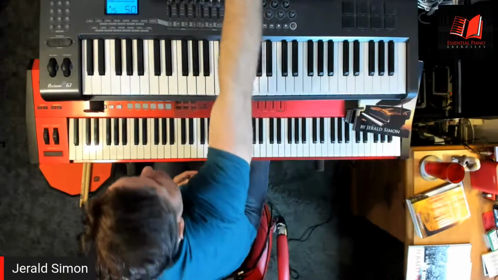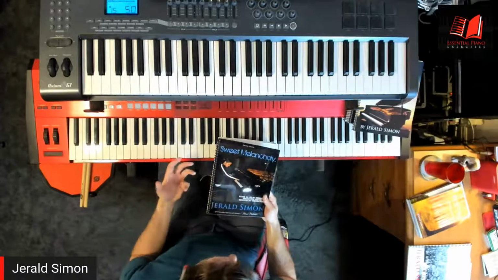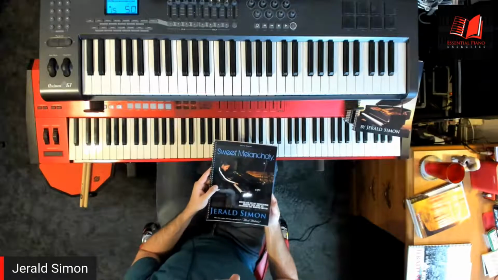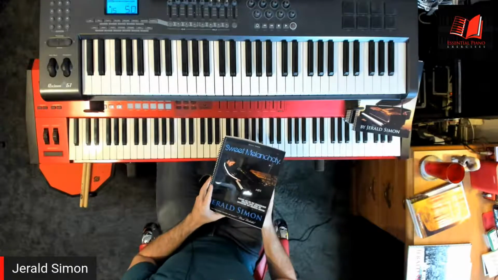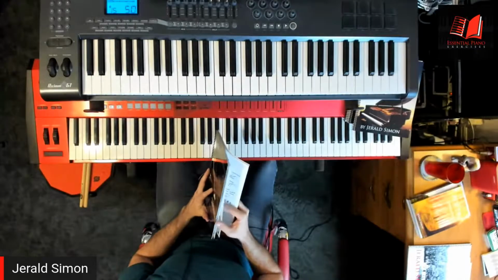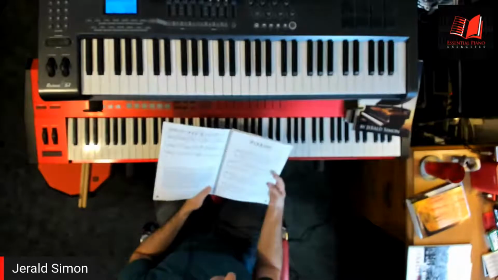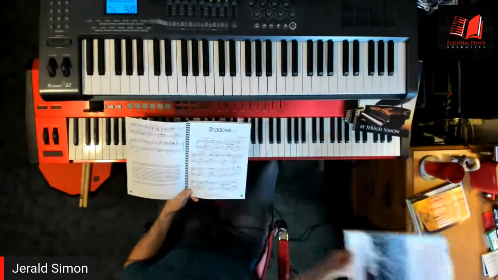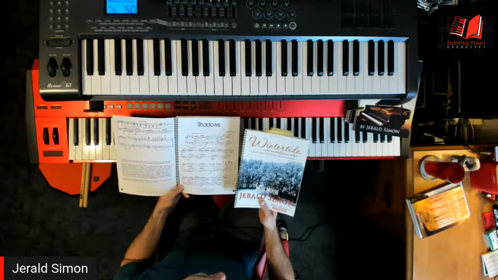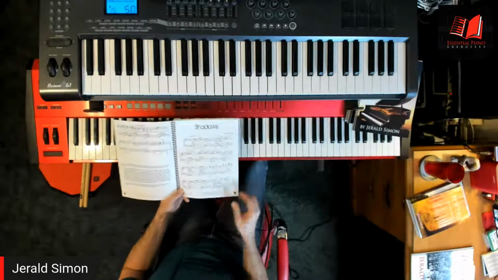What I am doing, I am teaching how to compose in a contemporary New Age style. And I'm using my book, Sweet Melancholy. In this book, I have 11 or 12, I can't remember, I'd have to check, original compositions that I've done in a New Age contemporary style. And I've played some of those. In this book, my book Wintertide, I have 10 different original New Age contemporary classical piano styles. And they're both for intermediate to advanced piano students.